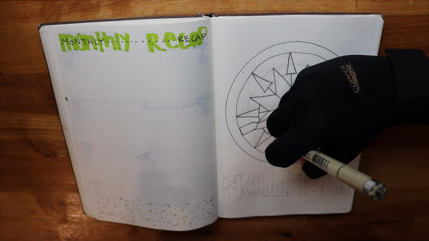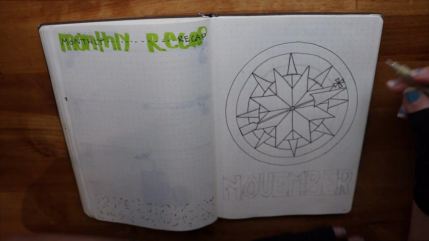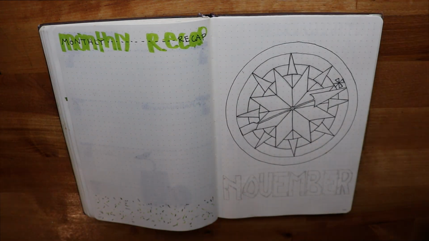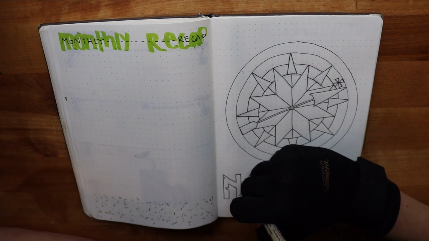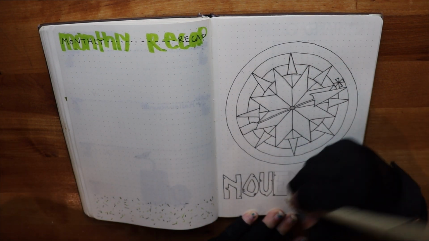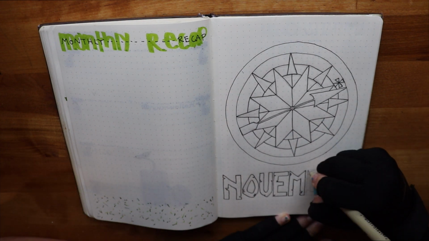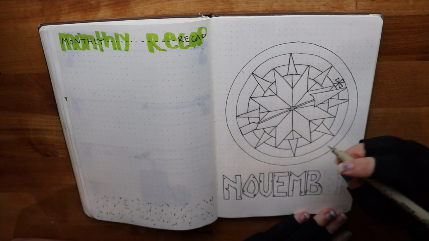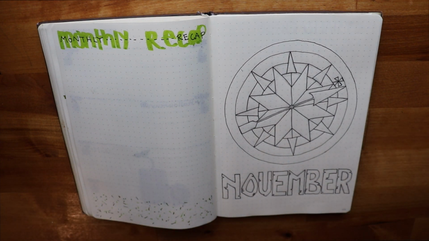But for November, I decided to go with a Pocahontas theme. I adore that movie, and all of the colors and things in the movie just remind me of autumn and November, and yeah, so it just seemed to work out. Plus I wanted to do Pocahontas at some point, so I decided for November.